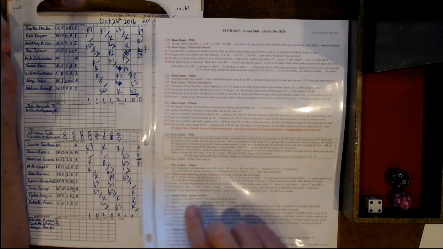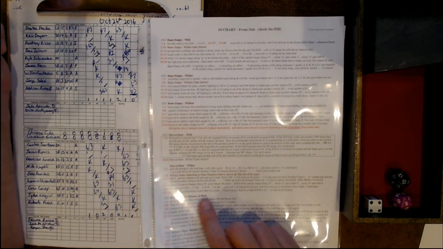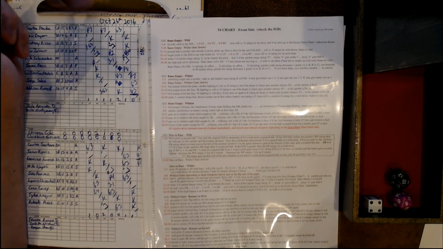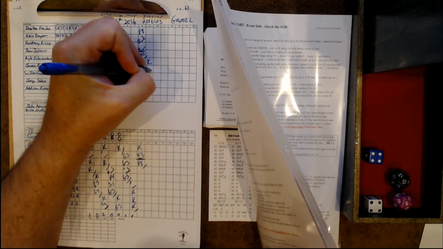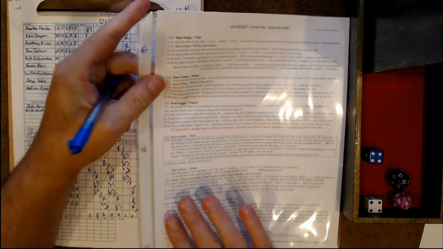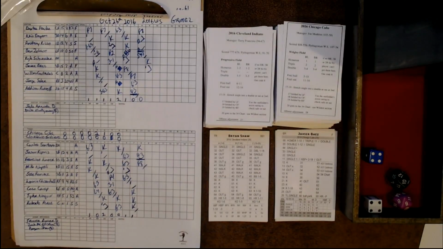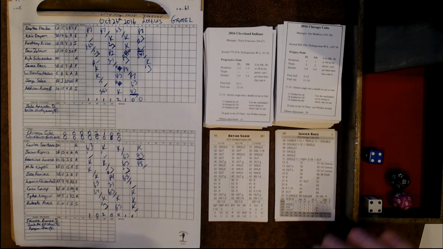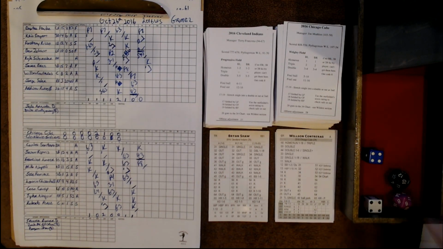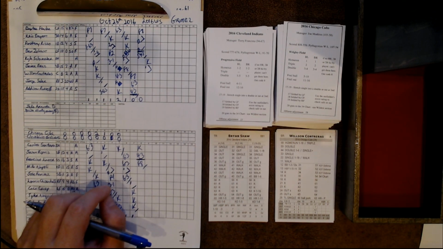So the batter is Baez. He gets a single in the corner. He's trying to stretch it into a double. 1 to 3, we nail him. No, Baez is in there with a single and then advances to second on the 54 chart. So Baez on second base.